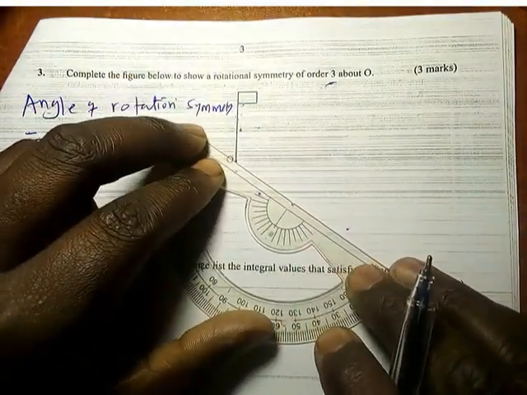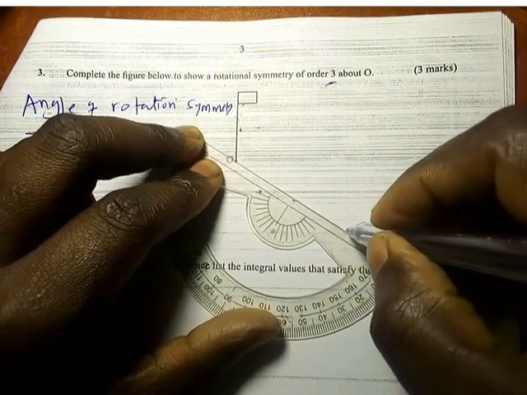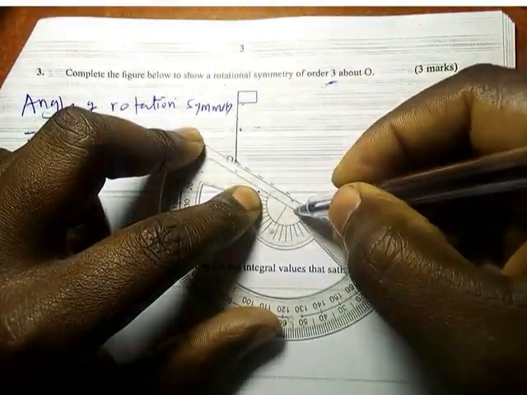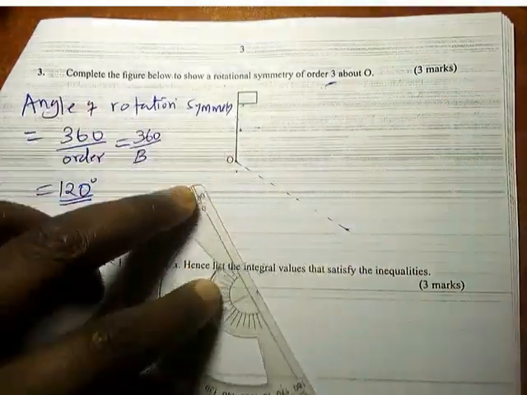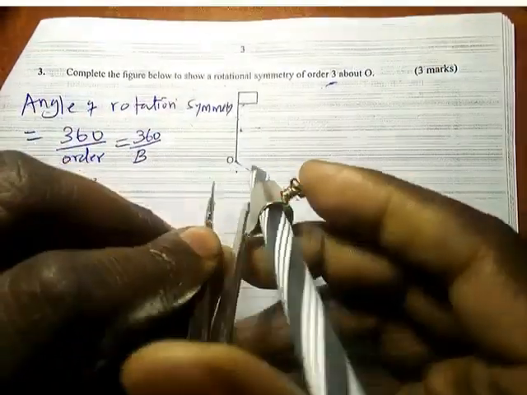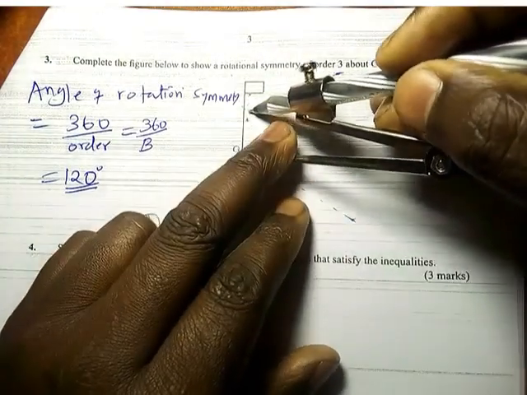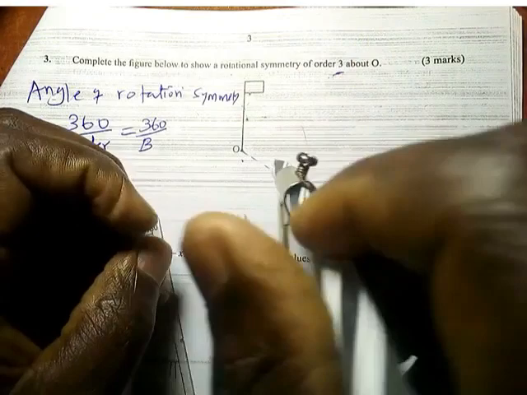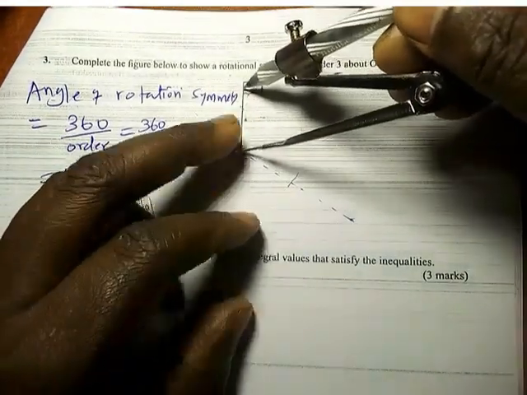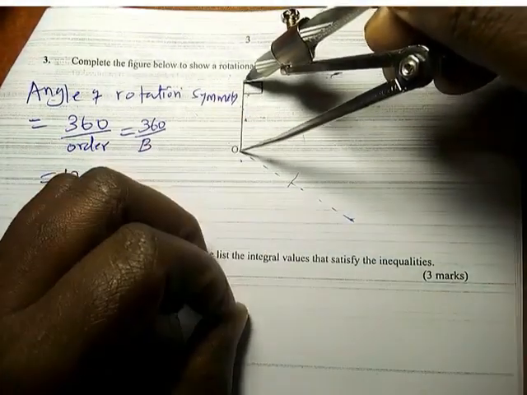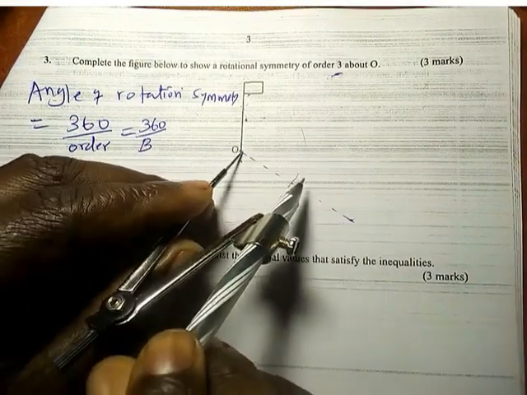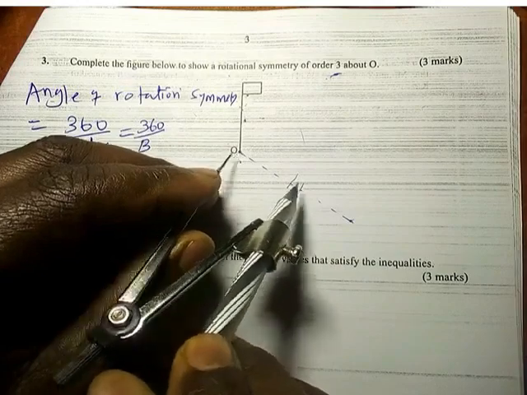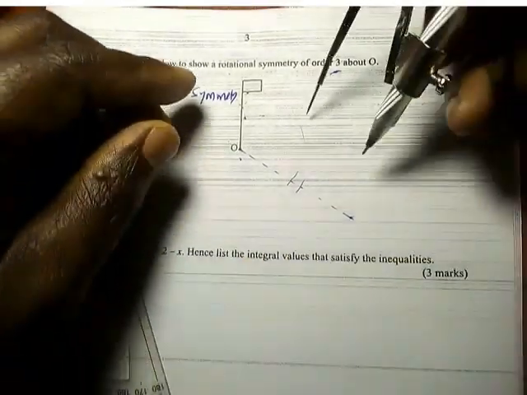There you draw. You measure the distance of the object from here up to here, because that distance must be the same here. This distance up to here must be the same distance here. And then you draw this.